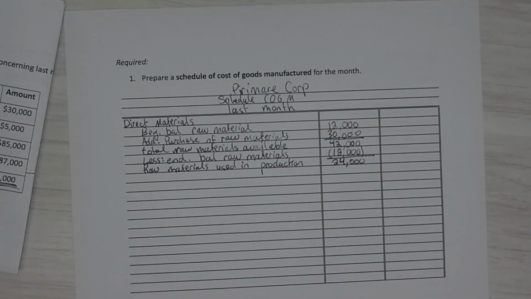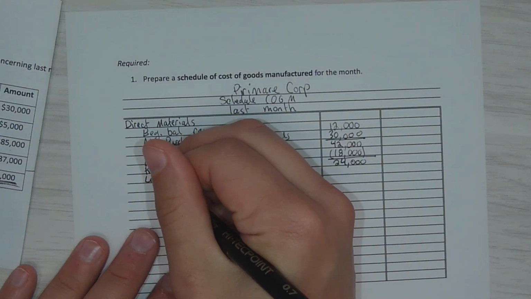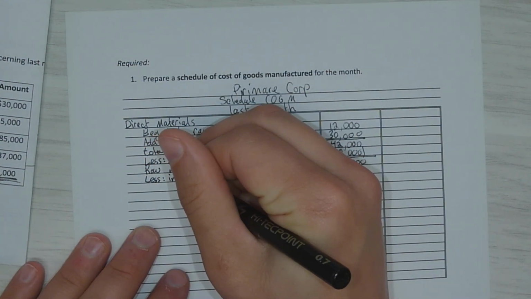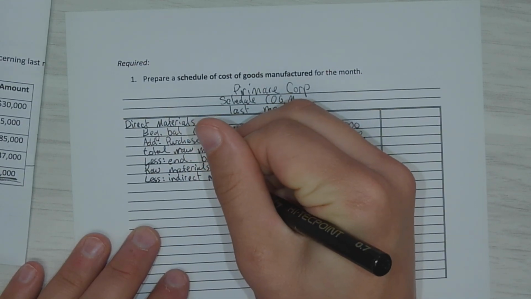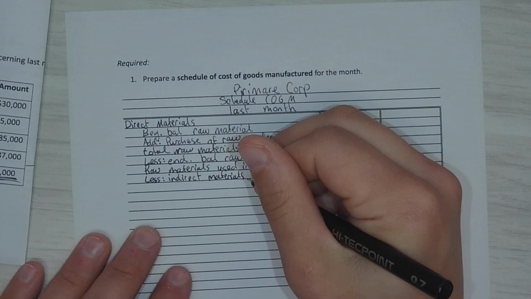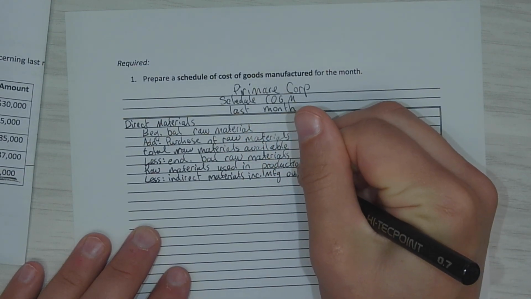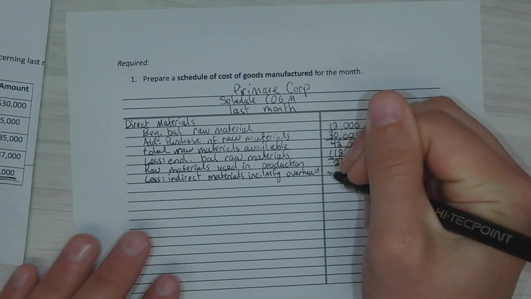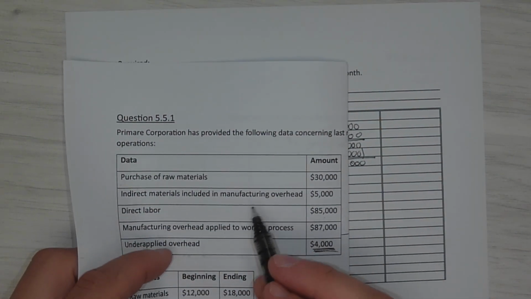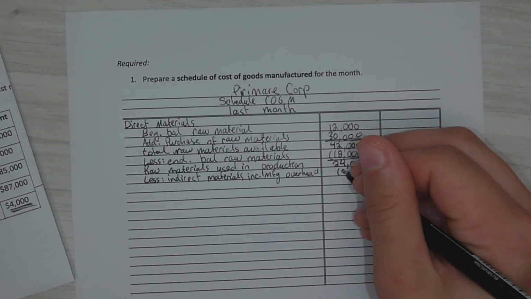Now there's one more thing we need to do. We need to less our indirect materials included in manufacturing overhead, which in this case is 5,000 indirect. Now why do we need to do that?